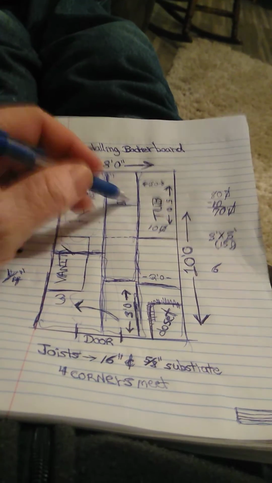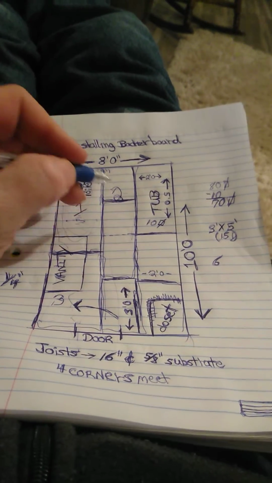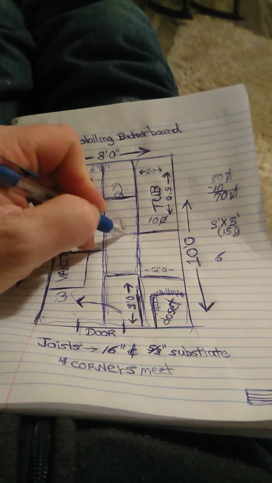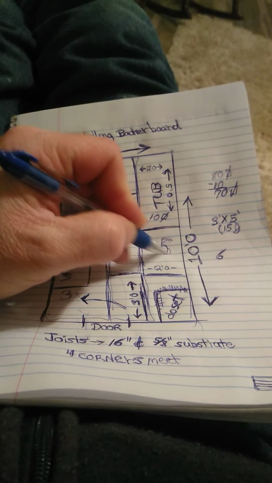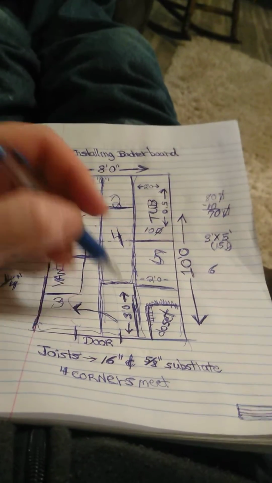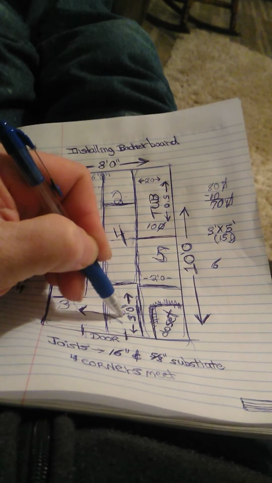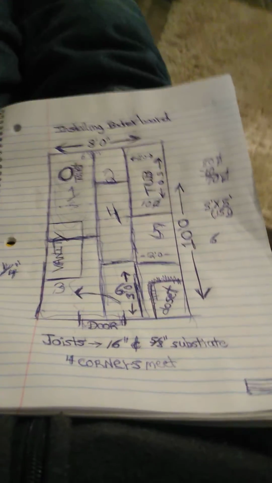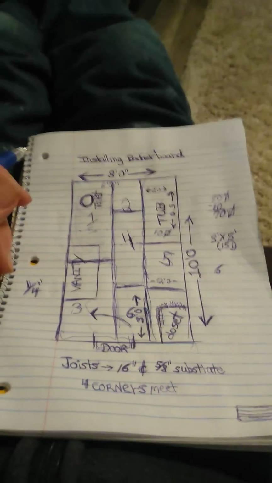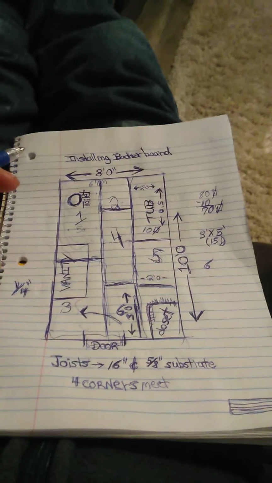So you got 1, 2, 3, 4, 5, and 6. Looks like we use 6. And there's a threshold you have to work on in the door there. There's so many variables. I'm just trying to help you out by giving you some ideas.